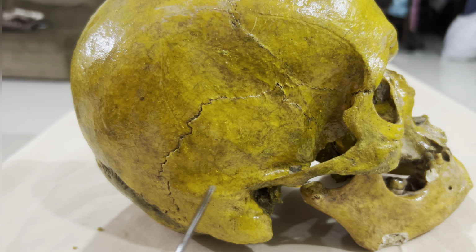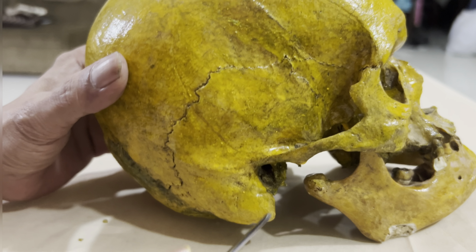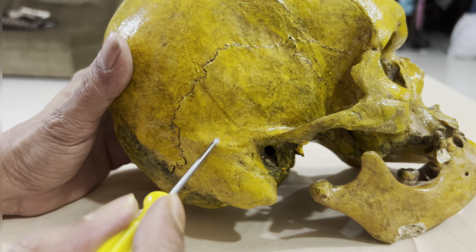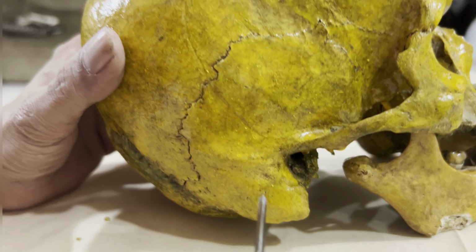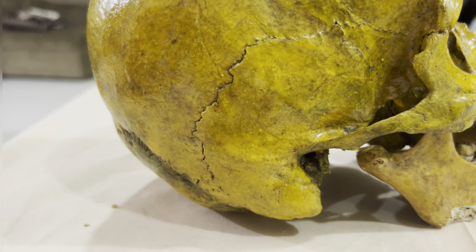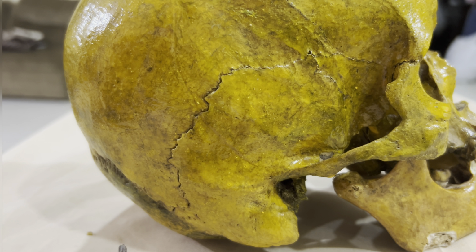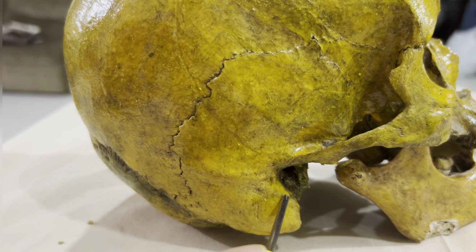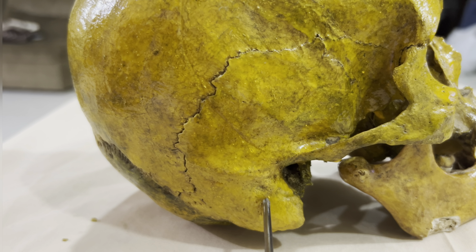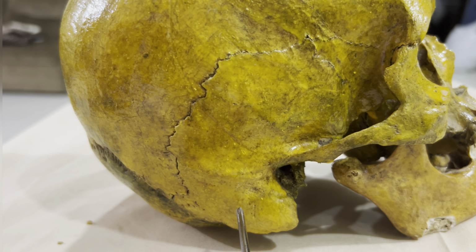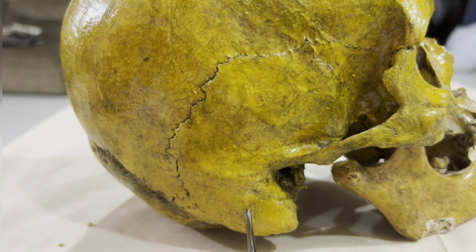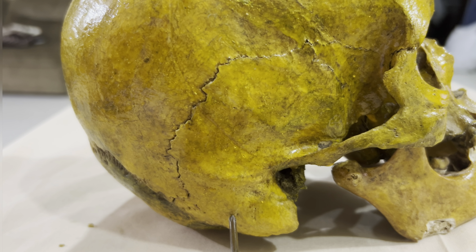We have more posteriorly here the mastoid process, which is a downward extension of the mastoid part of the temporal bone. To this mastoid process, from anterior to posterior, the muscles attached are sternocleidomastoid in front, splenius capitis in the middle, and longissimus capitis behind.